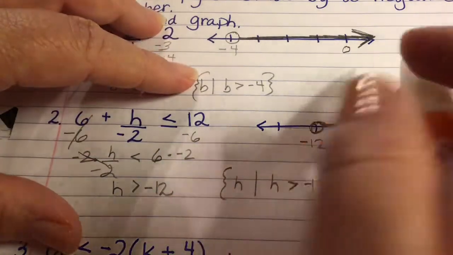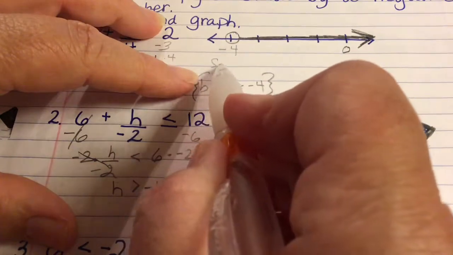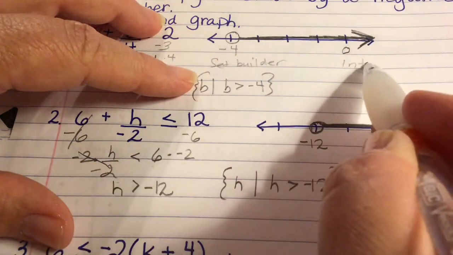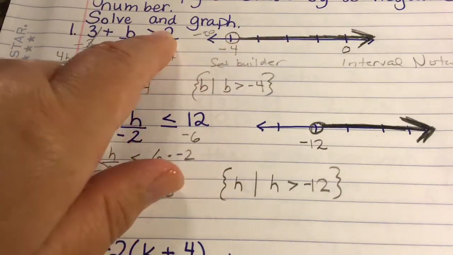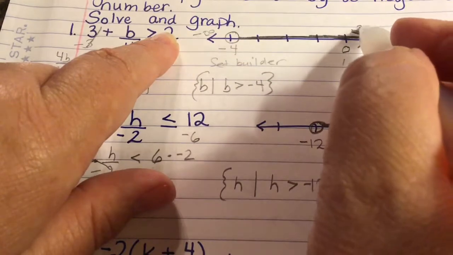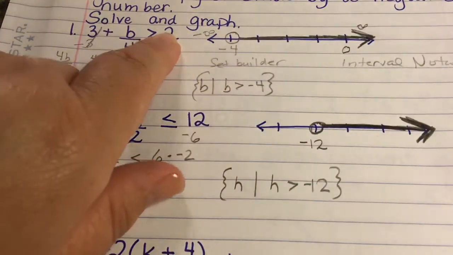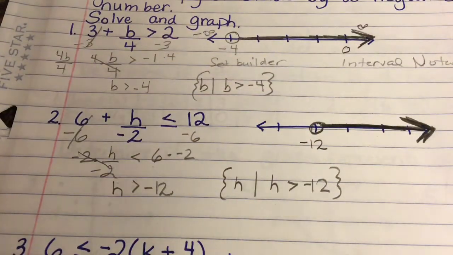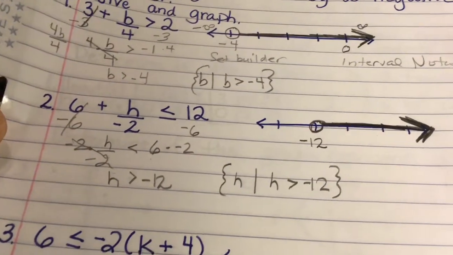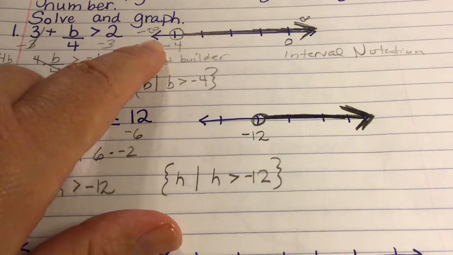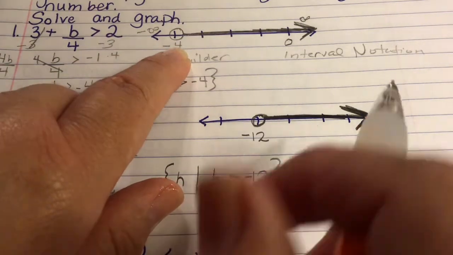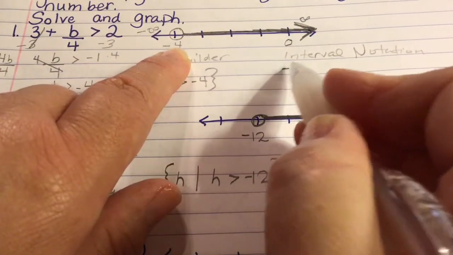Now, I'll show you interval notation. This is set builder. I'll show you interval notation. Negative infinity is on the far left of your number line. You're approaching negative infinity as you go to the left. You have positive infinity on the far right of your number line. To name your interval notation, you just read your number line from left to right like you read a sentence. Okay, so negative 4 is where this number line would start to be shaded.